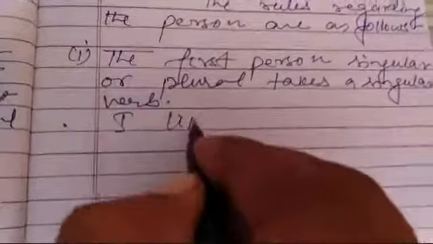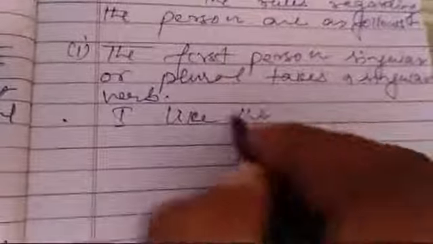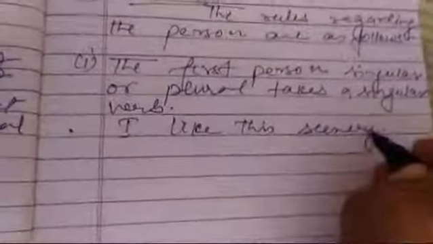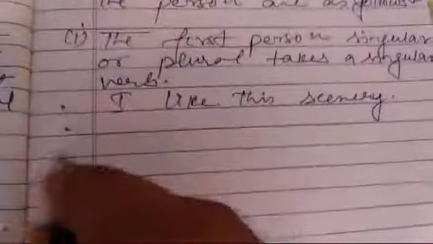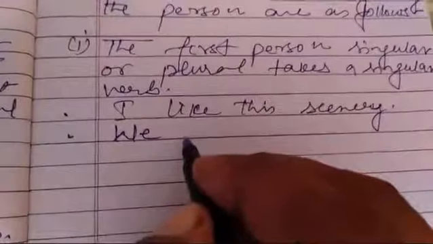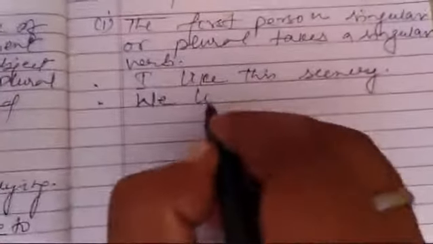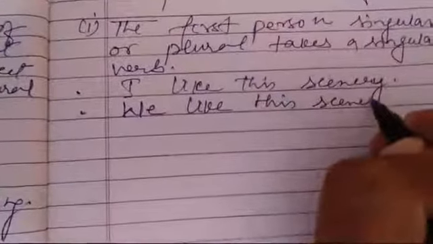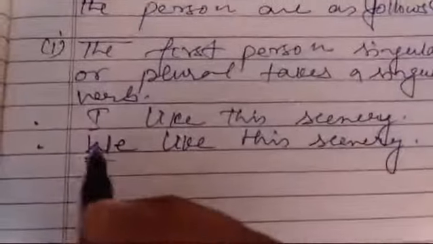I like this scenery. We like this scenery. So the first person singular or plural takes a singular verb. So we is first person, I is also first person. Okay.